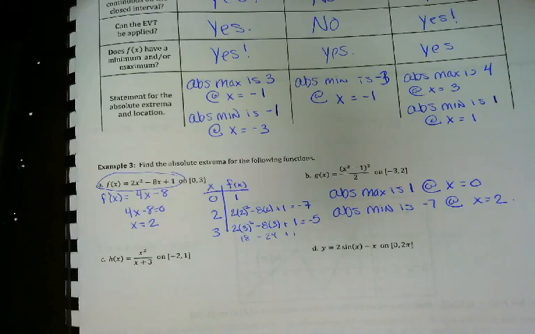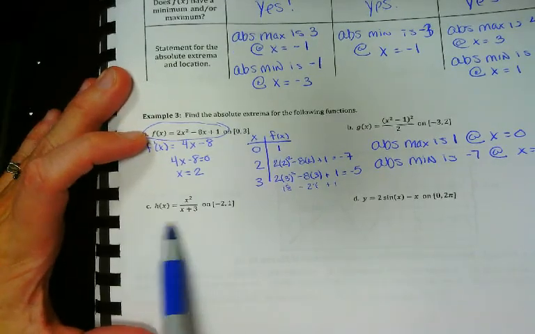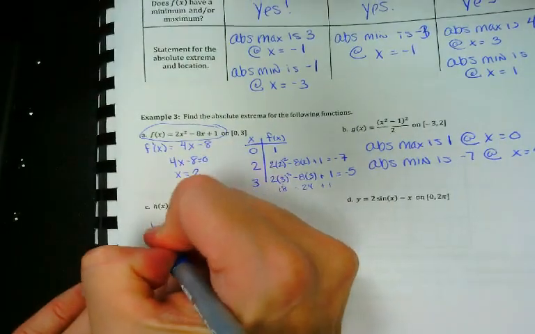So again, the absolute is stating the absolute highest point and the absolute lowest point on the original function. Okay, so these don't make a sign chart. Absolutes make tables. And then you plug them into the original. Let's try another one here. Go ahead and try C. Okay, so again, I need to find the derivative first. Nice little quotient rule.